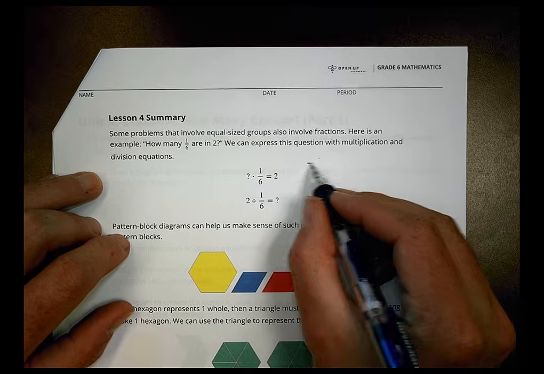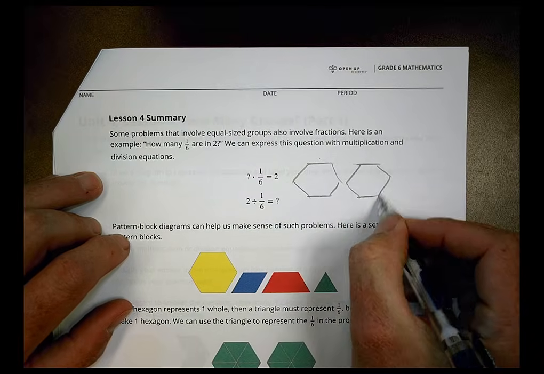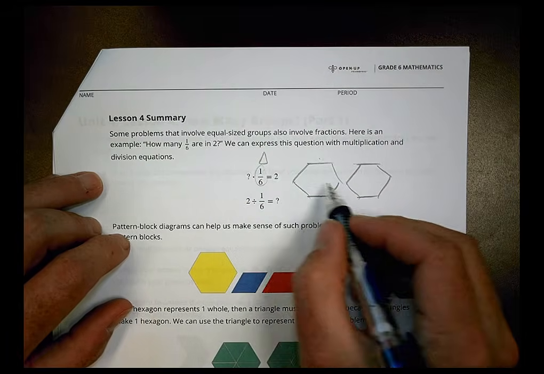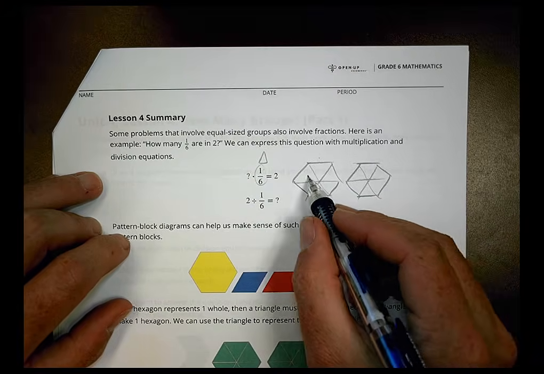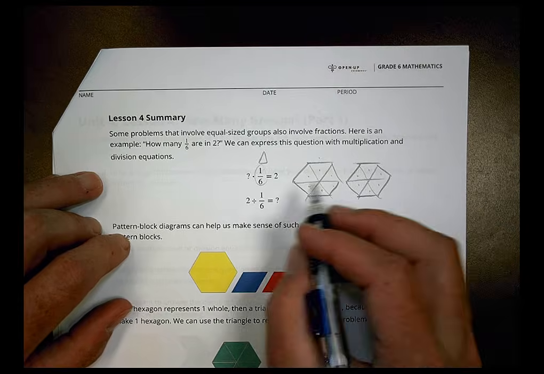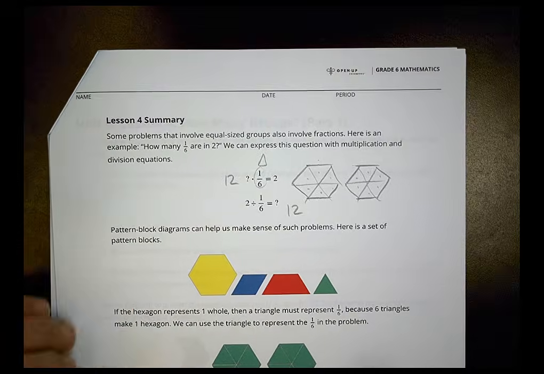Because this is our hexagon once again. We're saying that we're taking the 1/6 triangle pieces, and how many of those are in 2? Well, when you divide it up like so, what do you have? You end up with 1, 2, 3, 4, 5, 6, 7, 8, 9, 10, 11, 12 of those. So you end up with 12. So 2 divided by 1/6 is 12, and 12 times 1/6 is equal to 2.